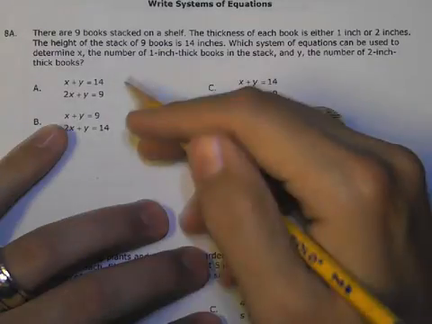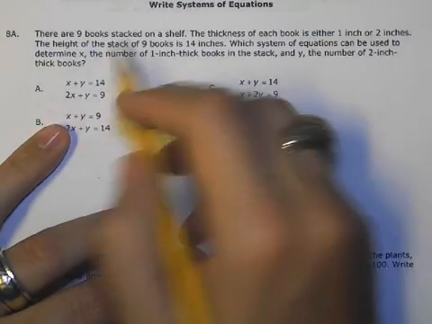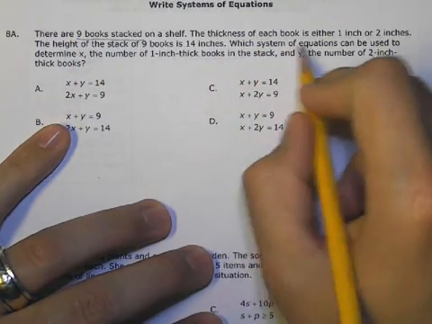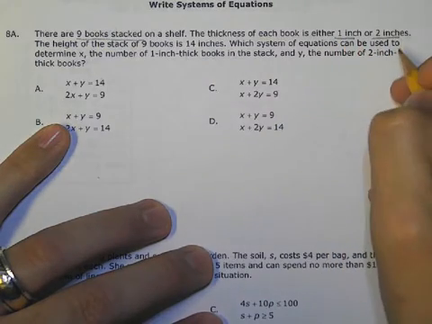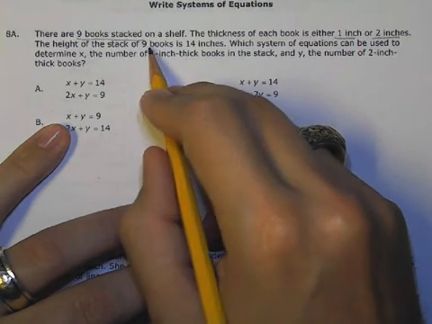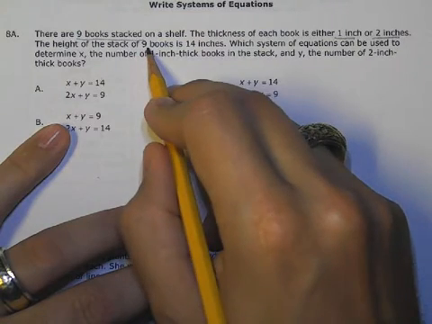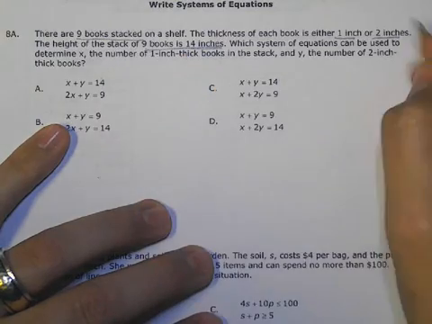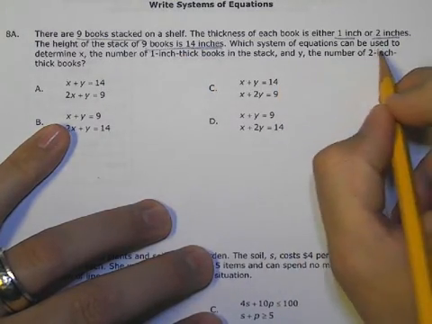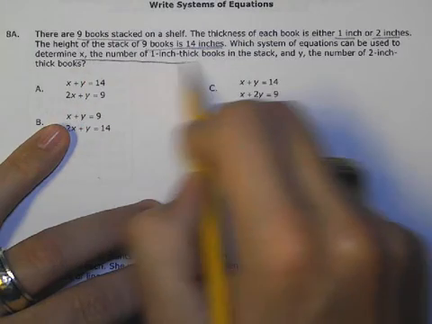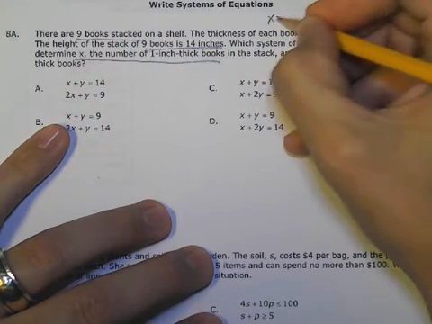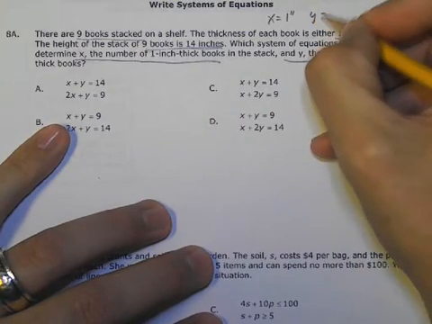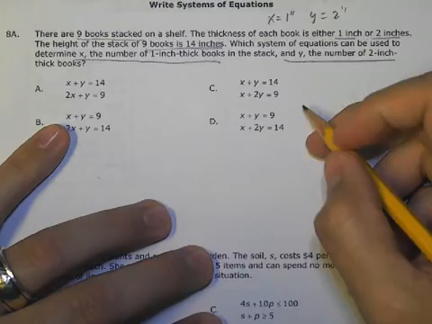Okay, for 8a, we're going to create another system from the situation. First thing it says, there are 9 books stacked on a shelf. The thickness of each book is either 1 inch or 2 inches. The height of the stack of 9 books is 14 inches. Which system of equations can be used to determine x, the number of 1-inch books? So x is the number of 1-inch books, and then y, the number of 2-inch books.